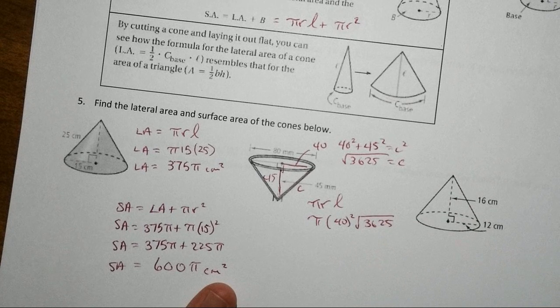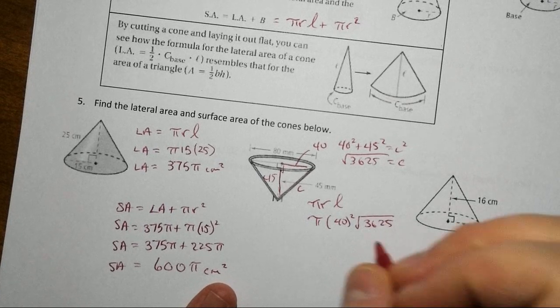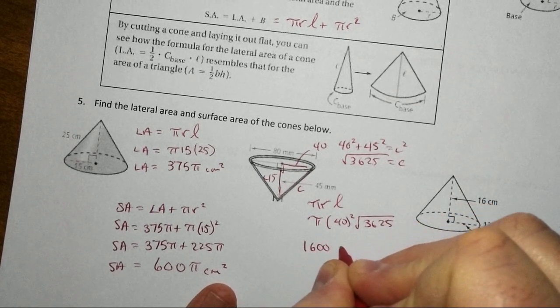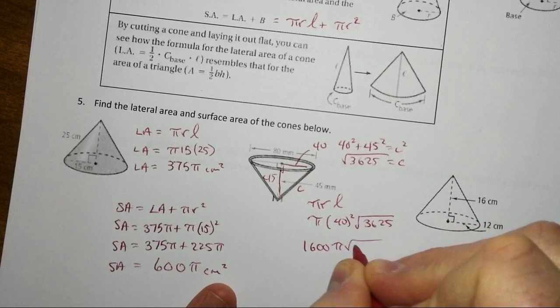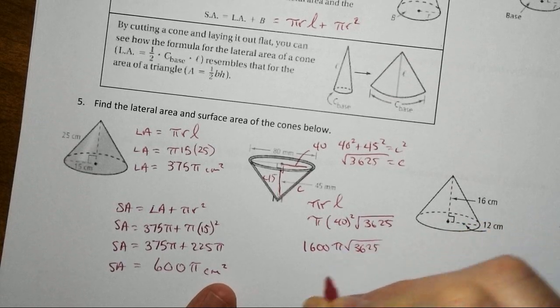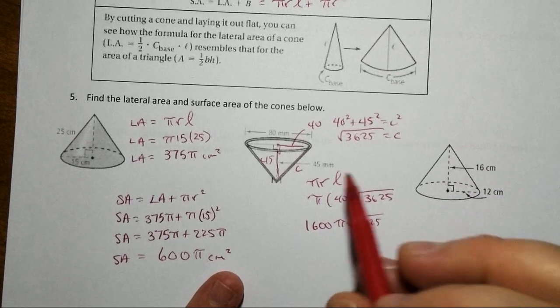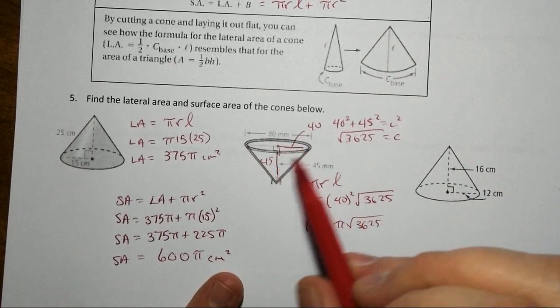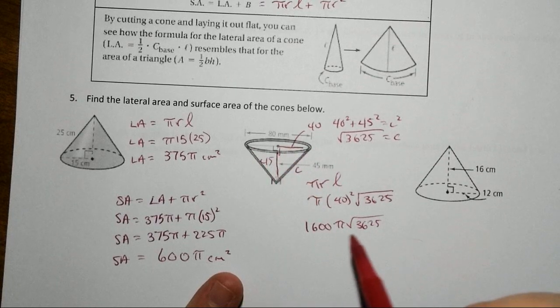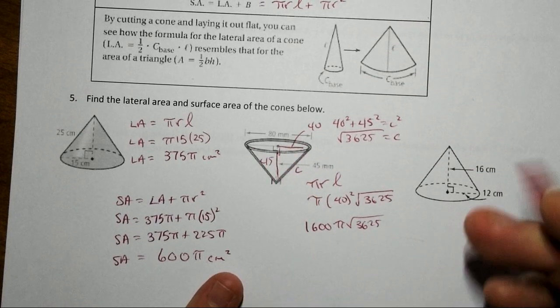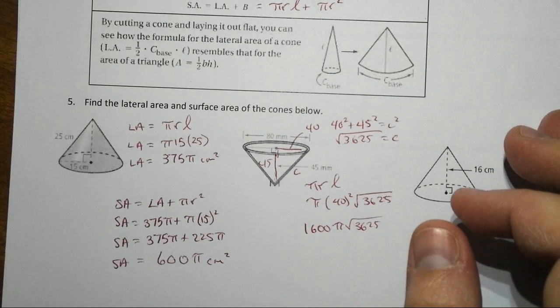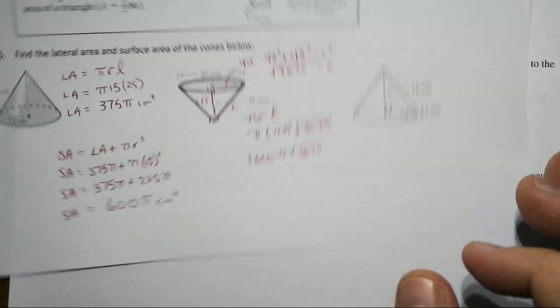So we know 40 squared is going to be 1,600. So this is 1,600 pi times the radical 3,625. Then there's no rounding involved. So this is my exact answer. And then I just add on the area of the base, so plus 40 squared pi. And then you won't be able to add that because there's no radical there, but that would be your surface area.